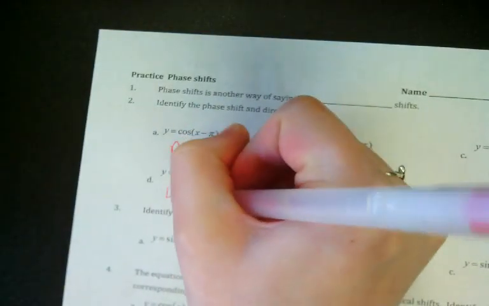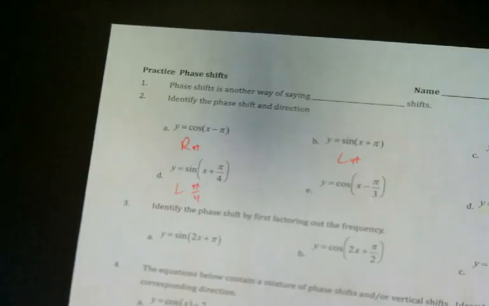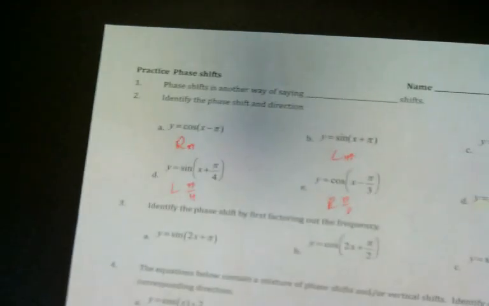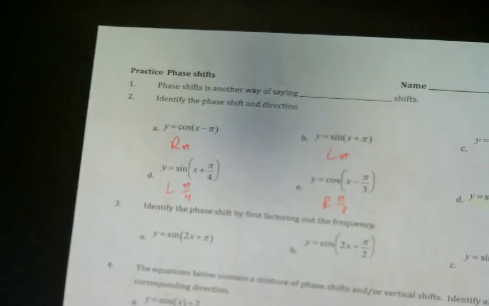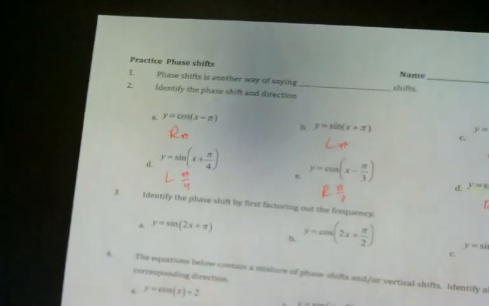Left pi over 4. Back to Rowan. Sorry, I was distracted. 2E. Right pi over 3. Right 5, thank you.